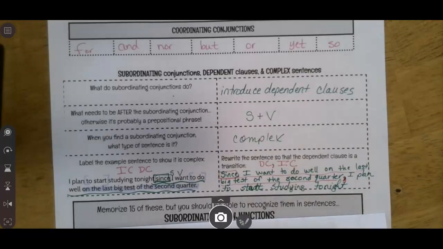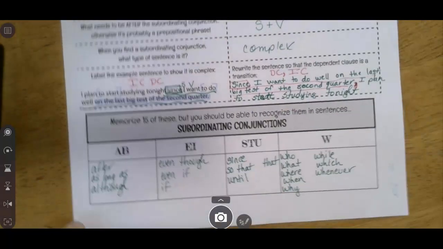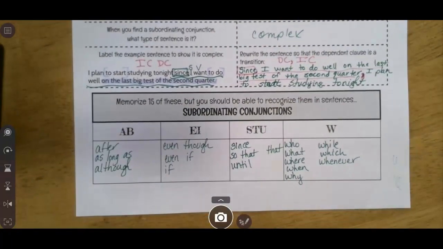And then you need to have some of your subordinating conjunctions memorized so that you can easily identify them in sentences. There are obviously a lot more than this. You have done them multiple times.